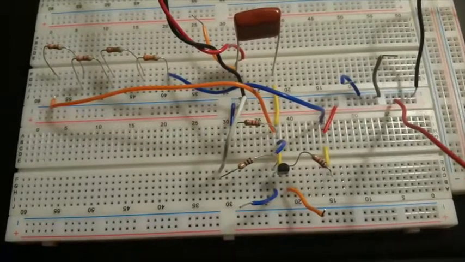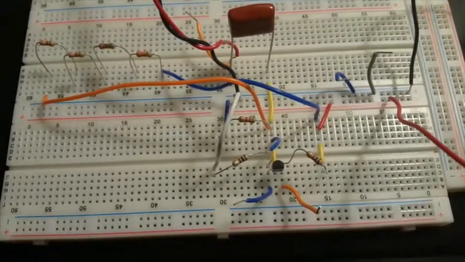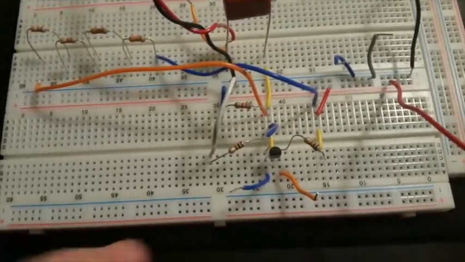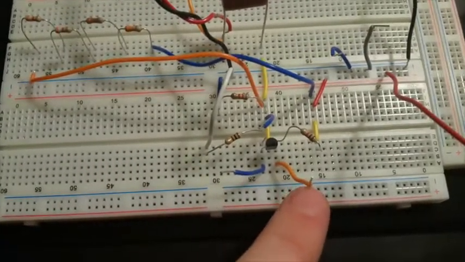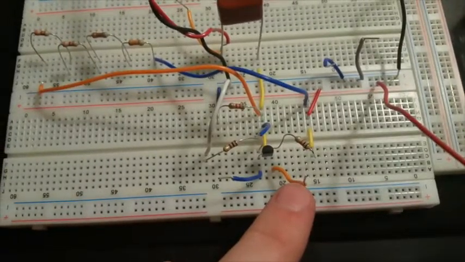My circuit for part C of the lab, which is the same as my circuit for part B. VO1 or VE is measured via this blue wire here, and VO2 or VC is measured through this orange wire.